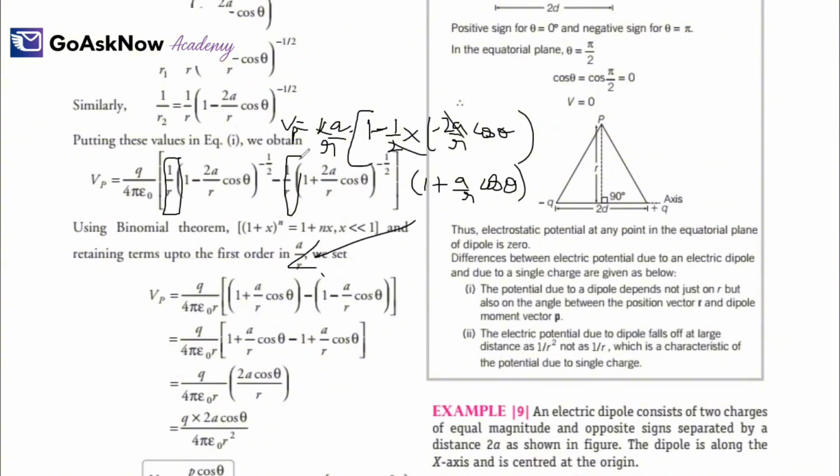If you calculate this part, you will get this expression. You can calculate by yourself, it will come like this only. After simplifying it further, just open the bracket. You will get minus 1 plus a by r cos theta. So here 1 and minus 1 will cancel out, and you will be remaining with k q by small r into 2a cos theta upon small r.